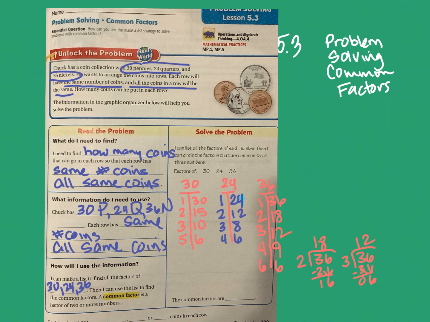Okay, I'm going to go through and circle in this bluish color the common factors. These all have 1. Every product has a factor of 1, which means I could technically put all of these coins in one row with 1 in each row, and that would satisfy the requirement. Same number of coins in each row, 1, and all the same coins in each row, penny, penny, penny, penny, penny. But that would be a whole long set of things, right?